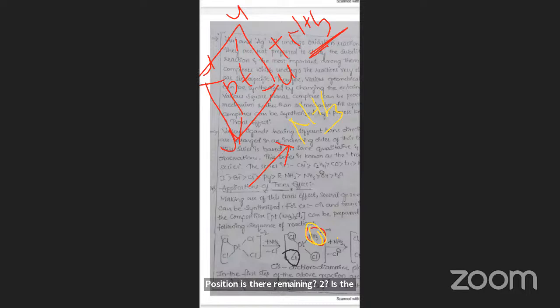Now the second incoming ligand, ammonia, will not go just anywhere. In the first step, with 4 Cls, it substitutes any Cl, so the first ammonia has no restrictions. But the second ammonia follows some rules. What is the rule? Two positions are there. The adjacent position we call the cis position, and the opposite position is the trans position. These two are cis positions.